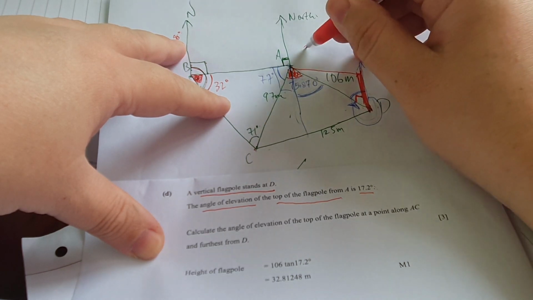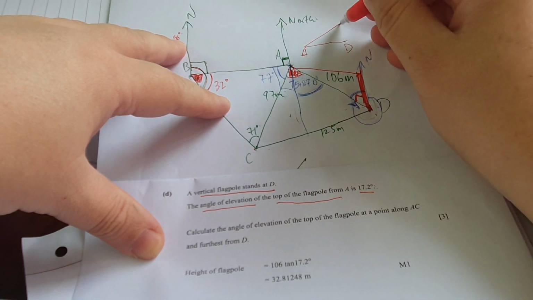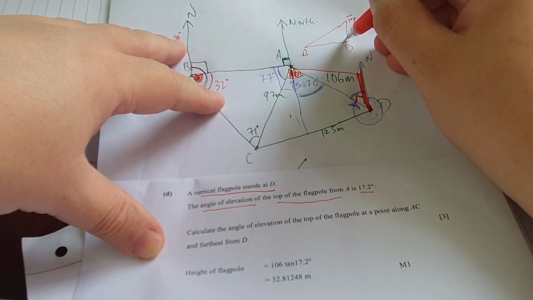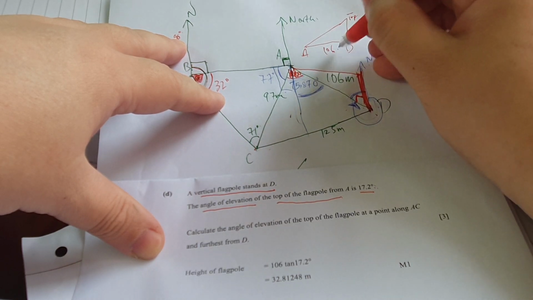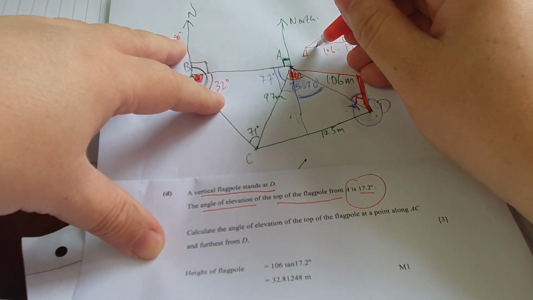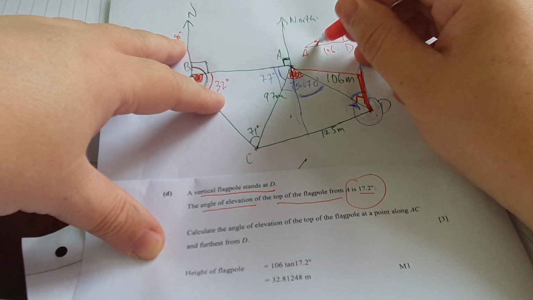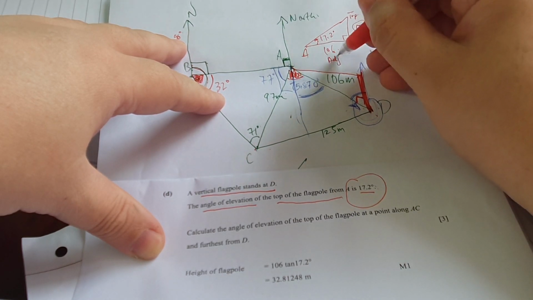So A is here, D is on the floor. Okay? Let's say you call this the top. Then isn't this right angle? And isn't this 106? And you look up, and it's 17.2, right? 17.2. So opposite over adjacent, you use what?